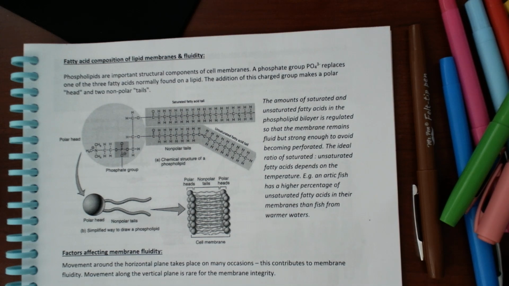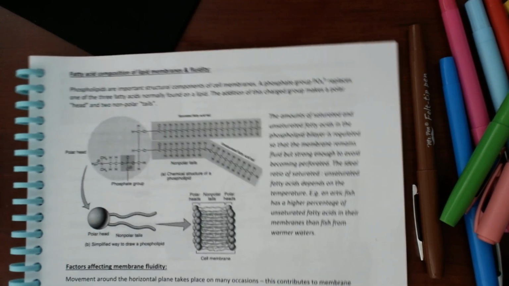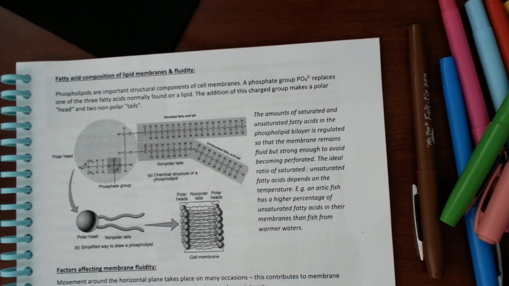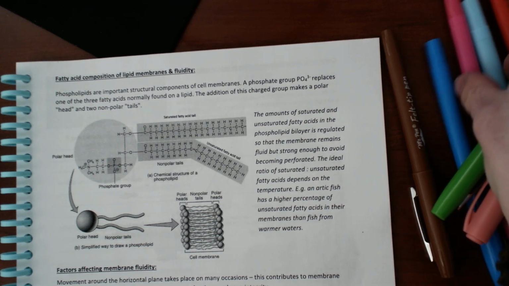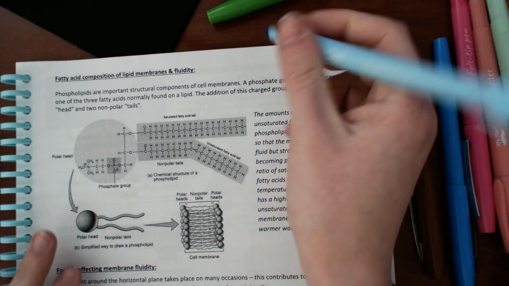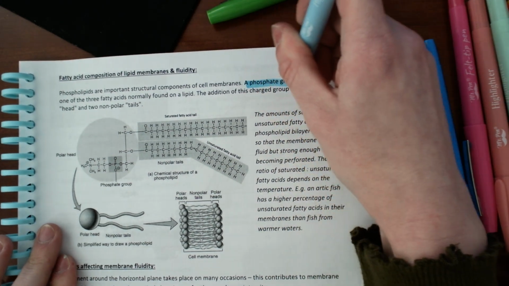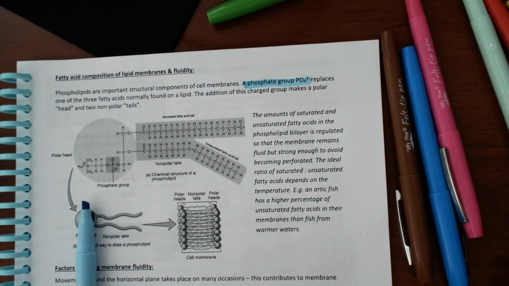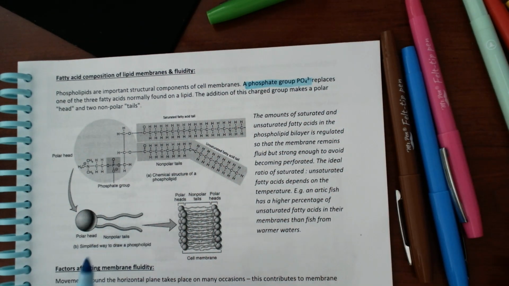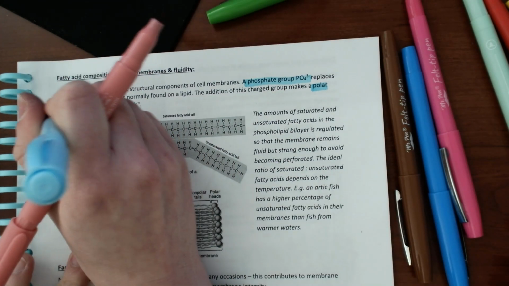So your fatty acid composition, the specific fatty acids and the types of fatty acids that you have, like the variations between them, actually has a lot to do with how your membrane functions. And so they're the main structural component. You have your phosphate group, which replaces one of the typical 3 fatty acids on a normal lipid, and it makes your polar head and your 2 nonpolar tails.